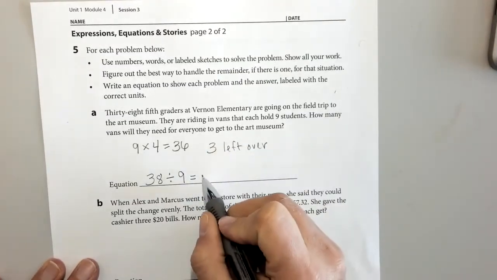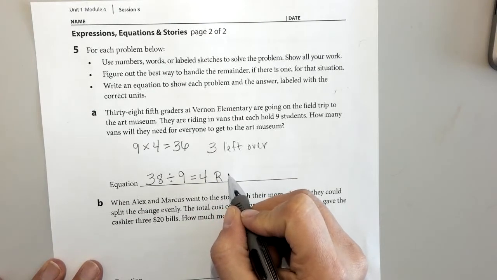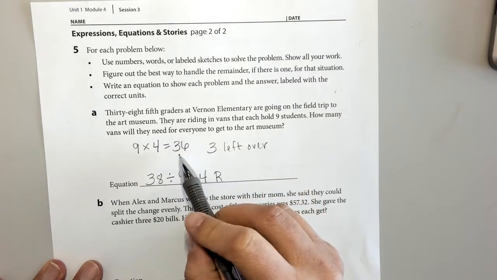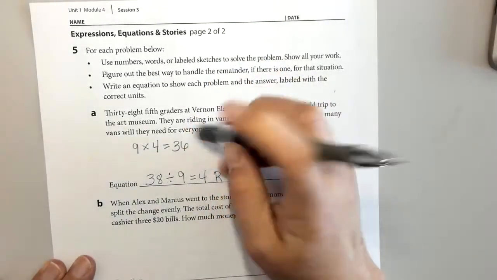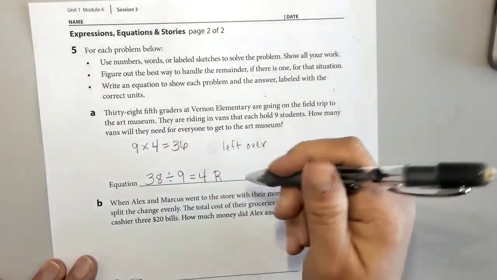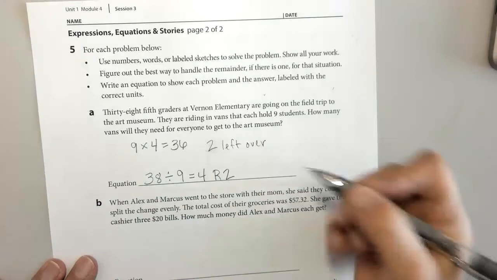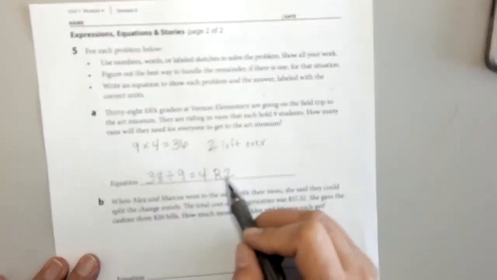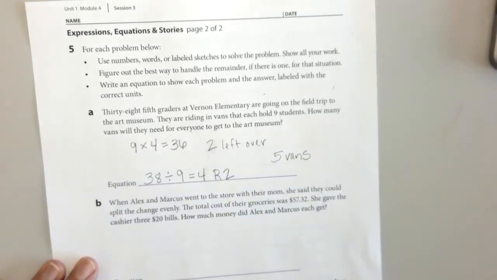So my answer down here is 4 remainder. Oh, I'm sorry, 36, 38, not 39. So I have 2 left over. Sorry about that. I was thinking it was 39. No, my pencil doesn't want to work either. 2 left over, so remainder 2. So how many vans? They need to take everyone, so they would need 5 vans.